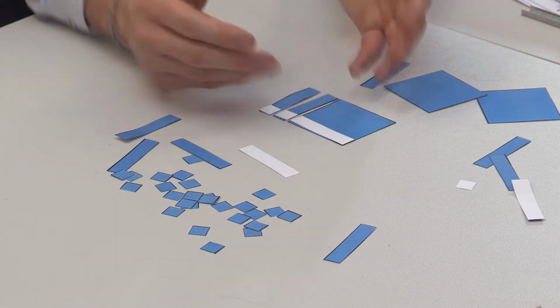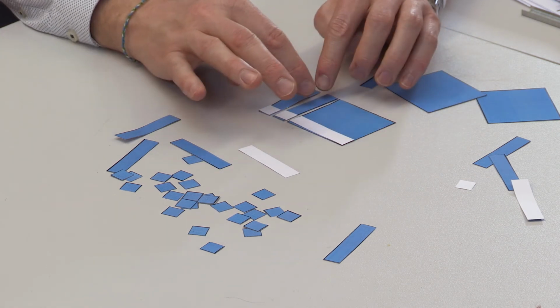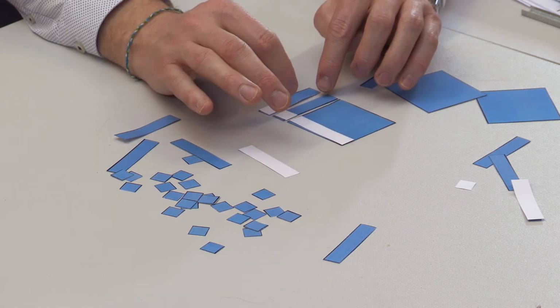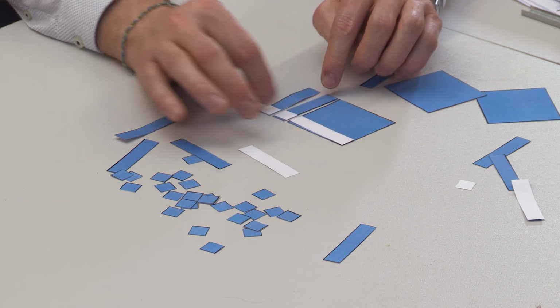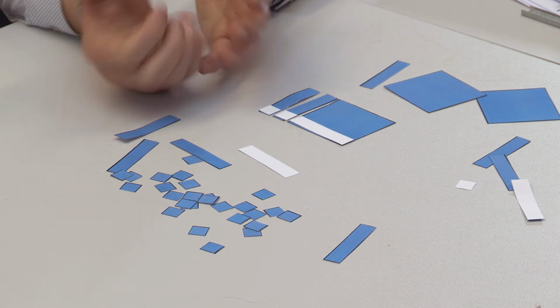So then my total area, when I'm multiplying it out, I have x squared, and then plus 2x minus 1x, that makes plus 1x, and then minus 2. So my total answer is x squared plus 1x minus 2.